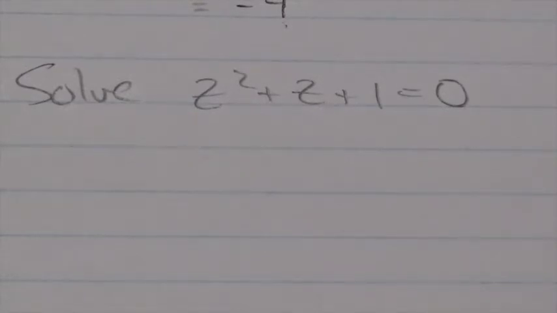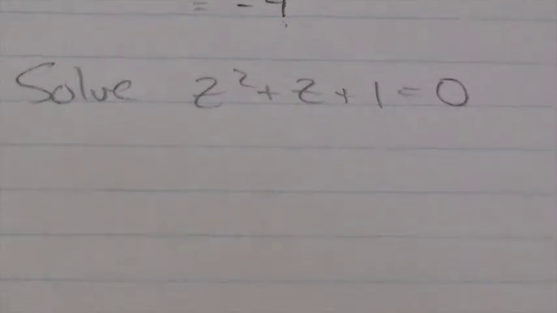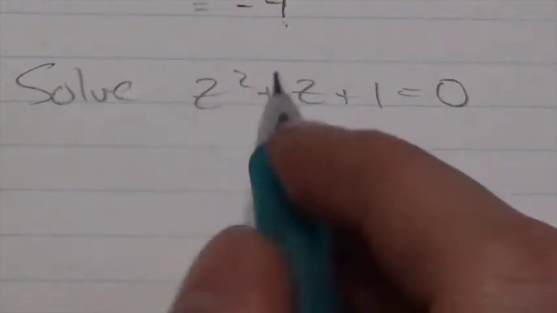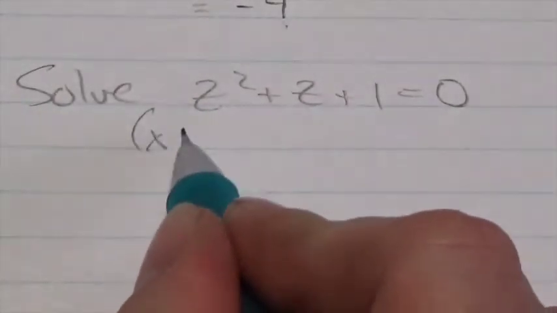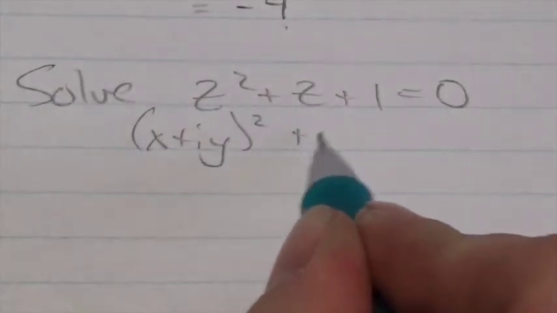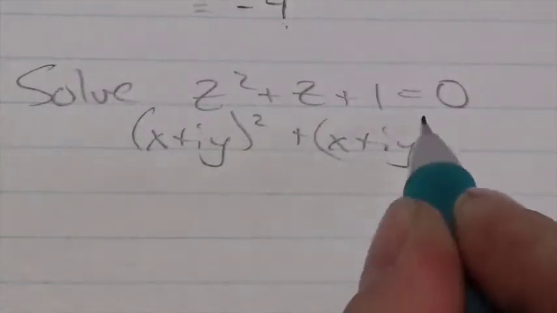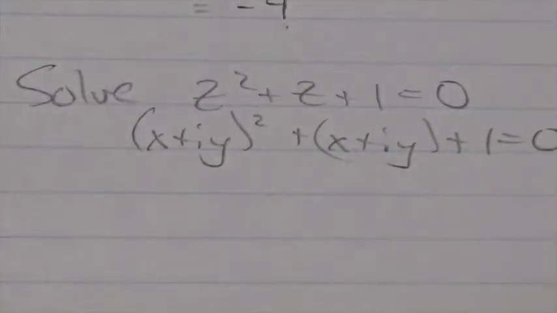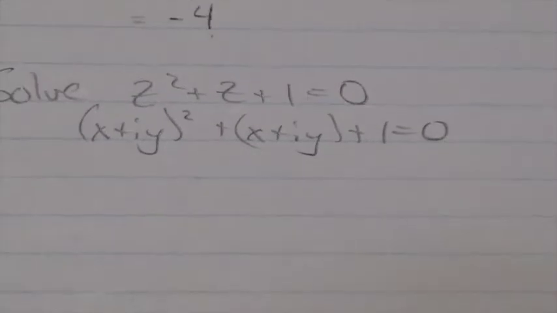Okay. Now, there are a couple of ways that we could go about doing this. But to start off with, let's kind of be consistent with what we set up here. What I've got here, I know that z is going to be x plus iy, squared, plus x plus iy, plus 1 is equal to 0. Maybe I should zoom out a little bit.